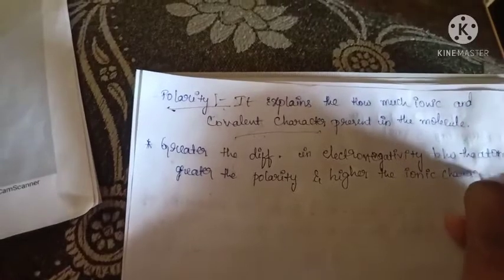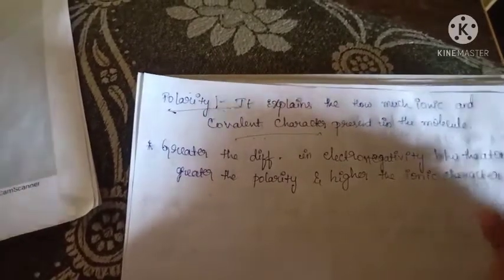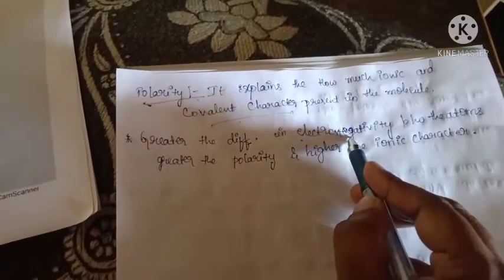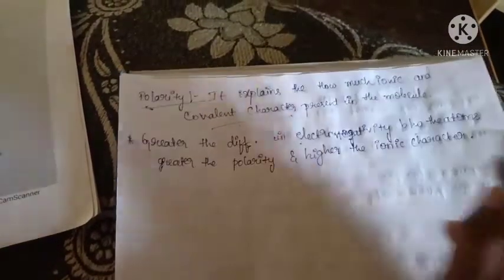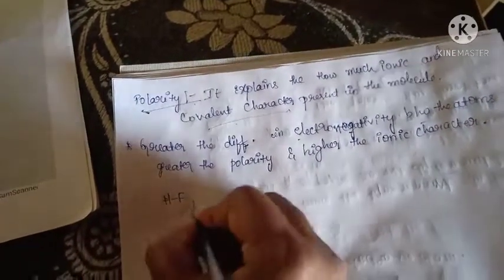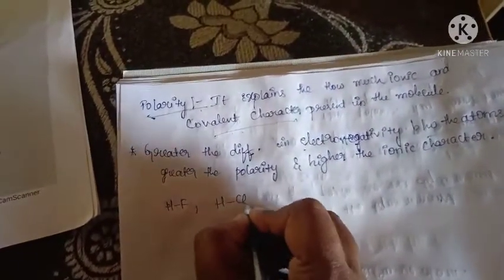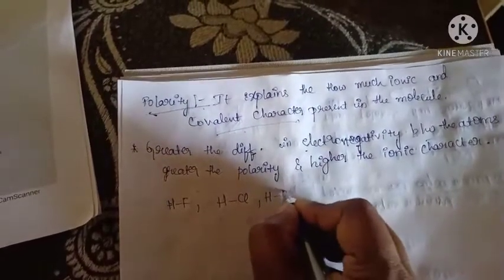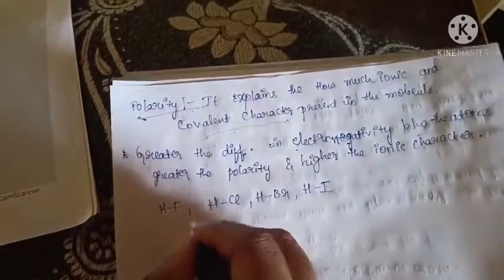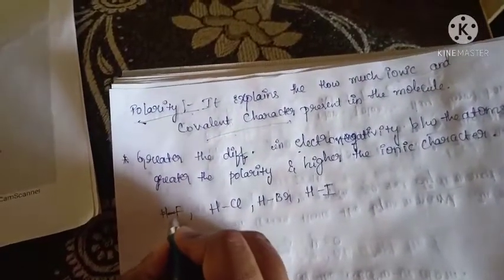Okay, did you get it? It means the greater the difference in electronegativity values between the atoms, here I am giving the example HF, HCl, HBr, HI.